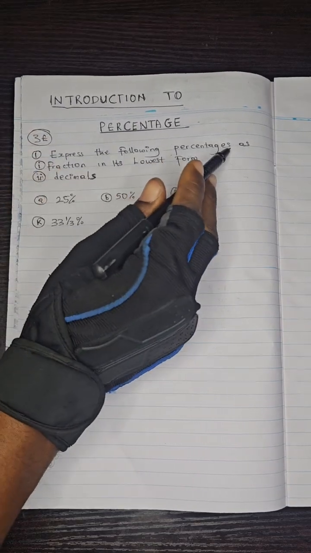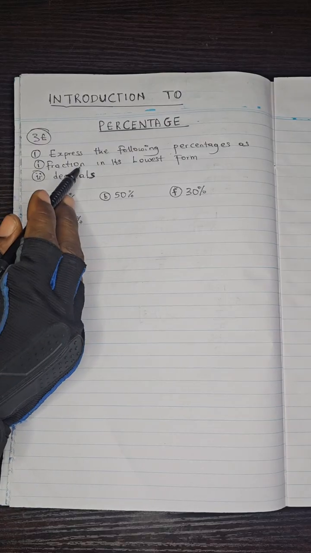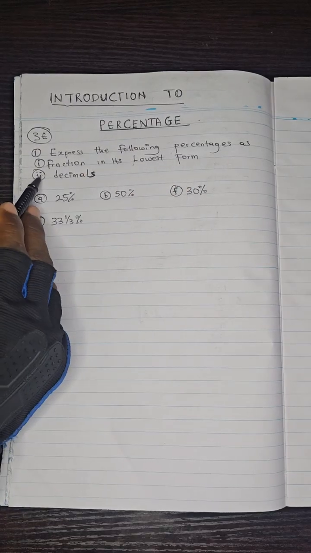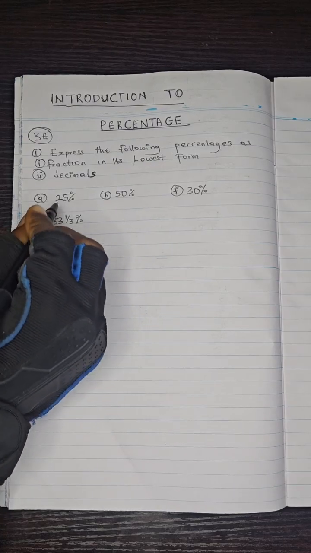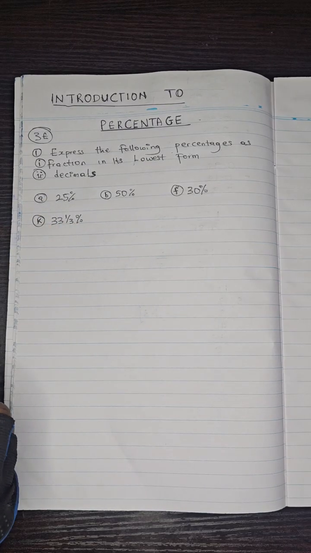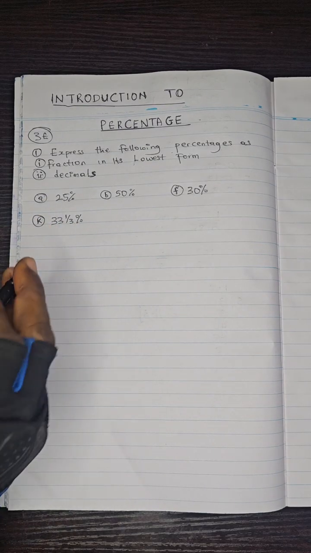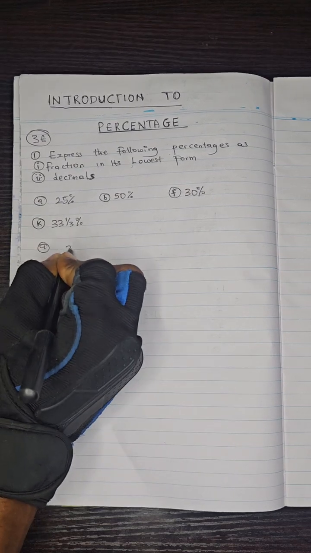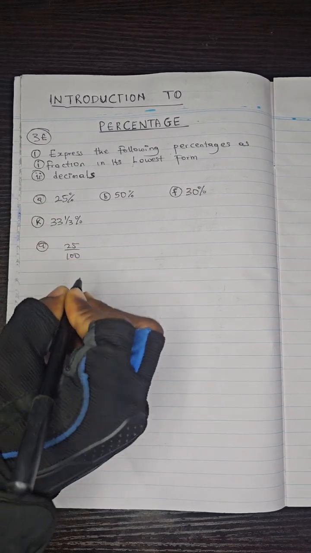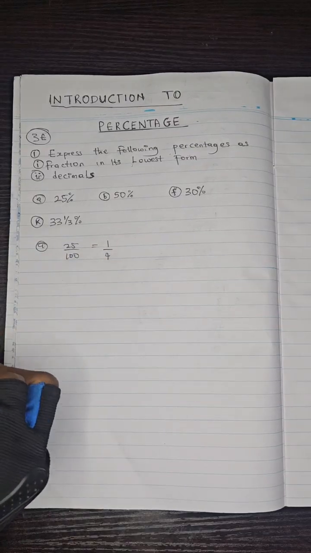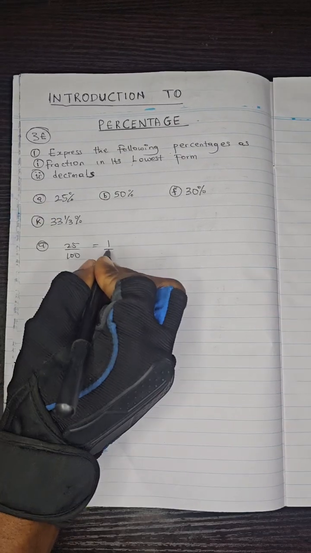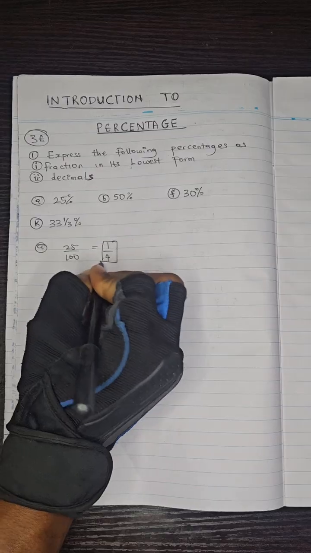Express the following percentages as I, fraction in its lowest form, II, decimals. So let's start with A. When you have a percentage and you need to express it as fraction, what are you going to do? Just simply divide it by 100. So the first one is 25 divided by 100. 25 goes into 25 once, 25 divided by 100 is 4. So this is the I part of it as lowest fraction.